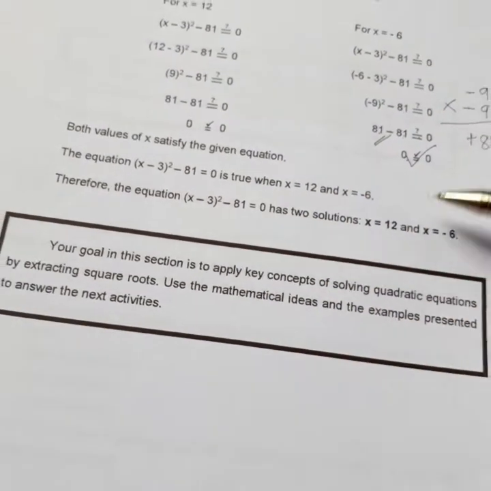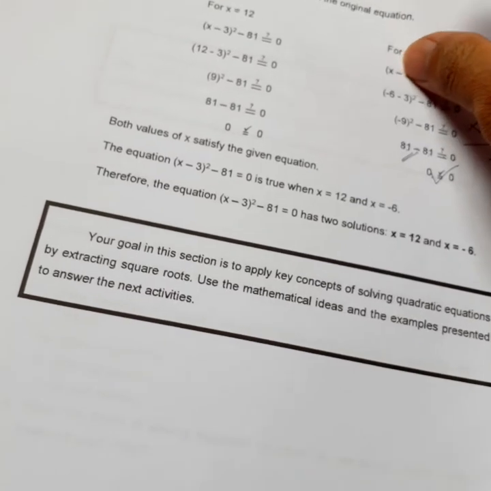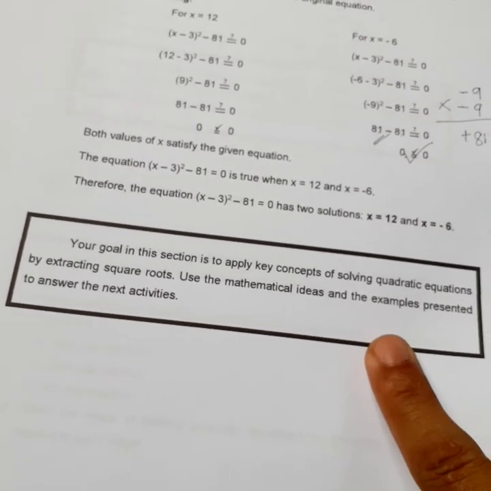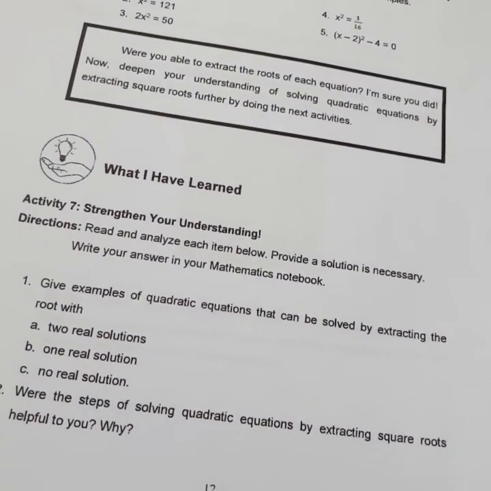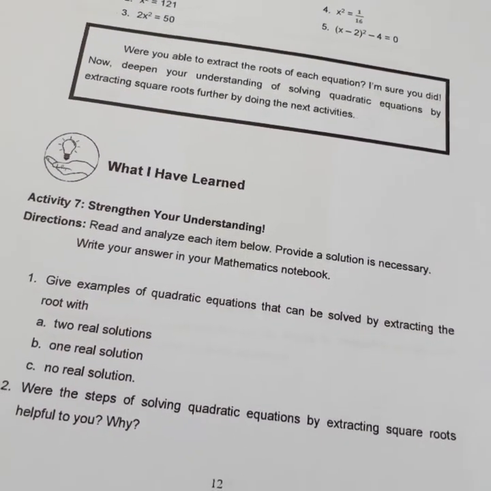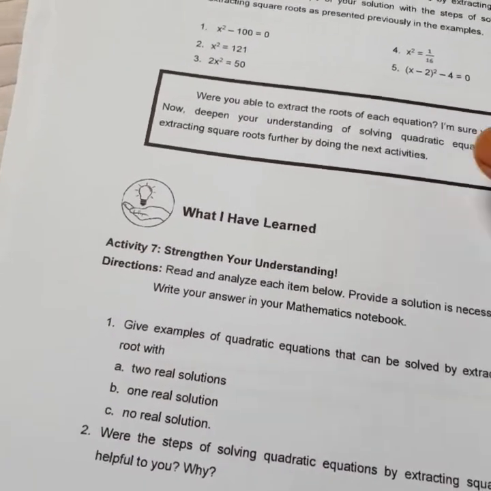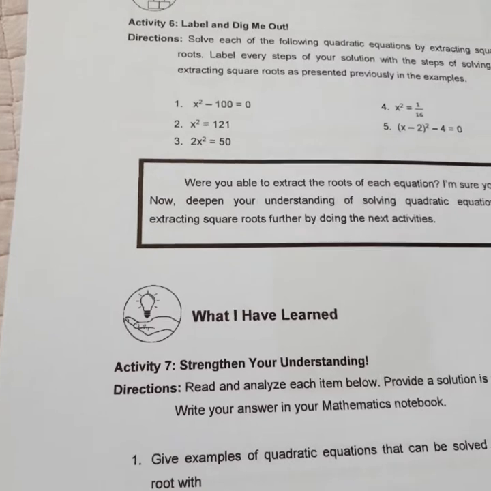Then, continue. Read this one. Did you really understand? Your goal is to blah blah blah. Okay, so let's continue. Any questions? Just contact me, chat PM. Message me on Messenger or contact me at the number on the front page of your module.